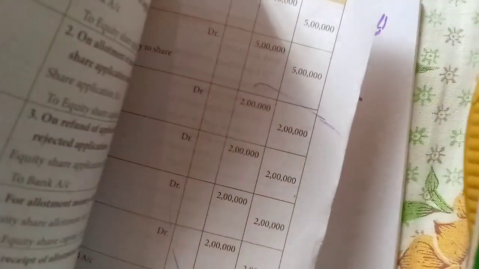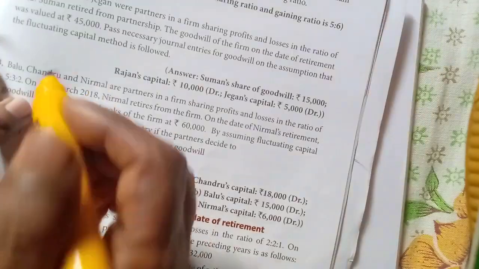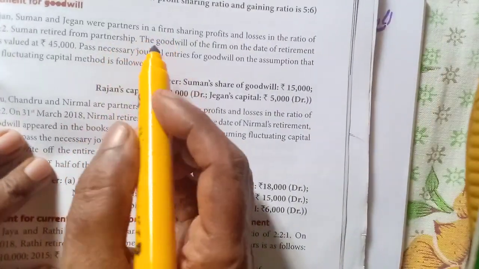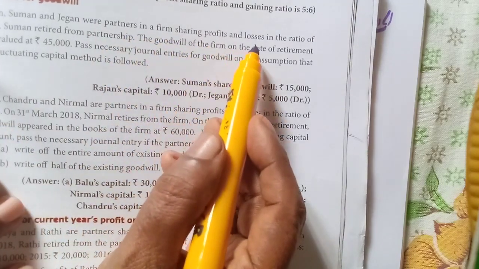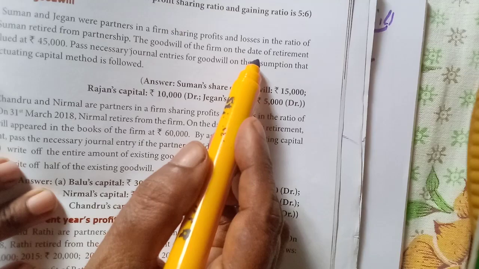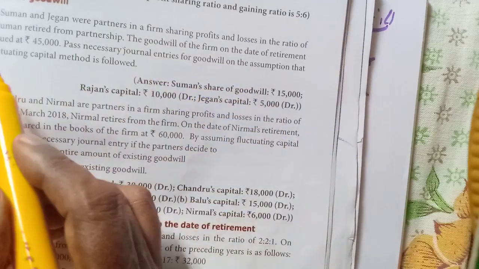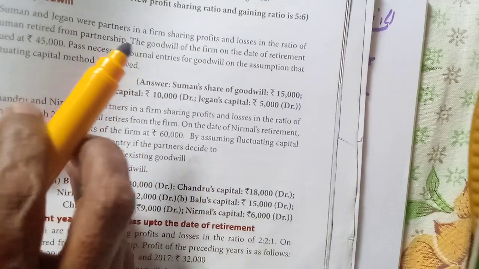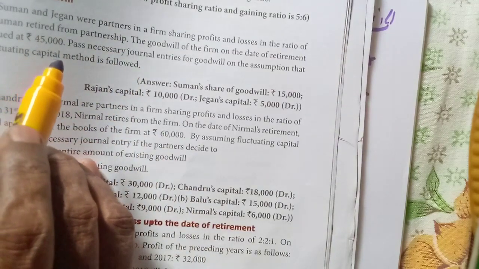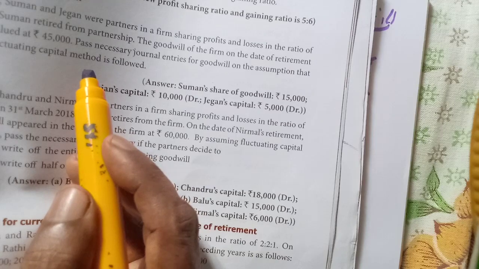So shall we do the exercise? The same 12th exercise. Rajan, Suman and Jagan were partners in a firm sharing profits and losses in the ratio of 4:3:2. Suman retired from partnership. The goodwill of the firm on the date of retirement was valued at 45,000. Pass necessary journal entries for goodwill on the assumption that the fluctuating capital method is followed. Since the fluctuating capital method is given, we can use the capital account, not the current account. We use the current account if they follow the fixed capital method.